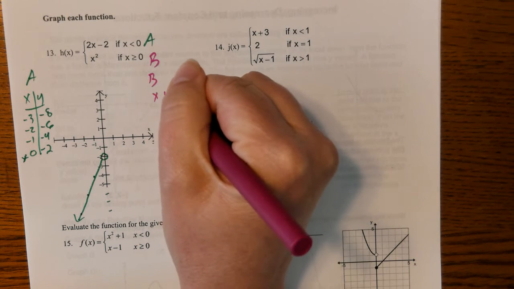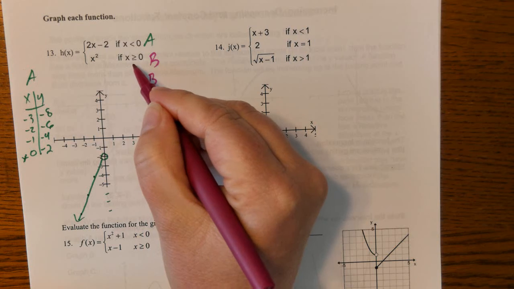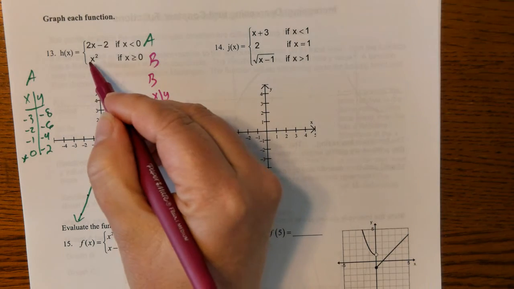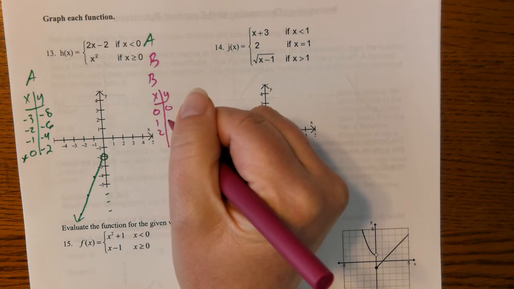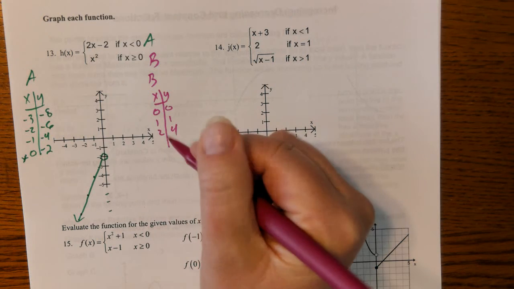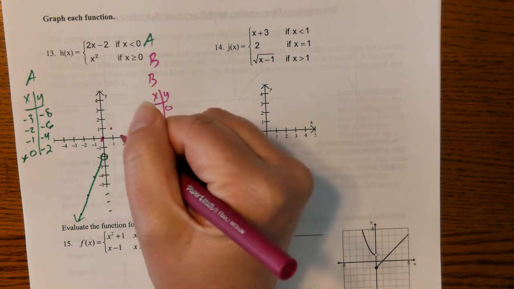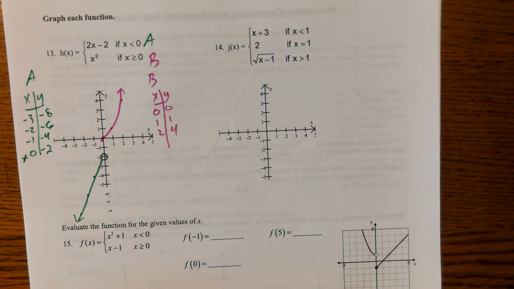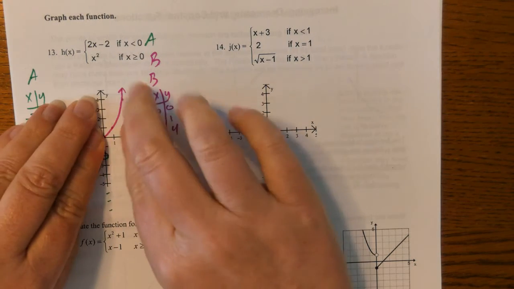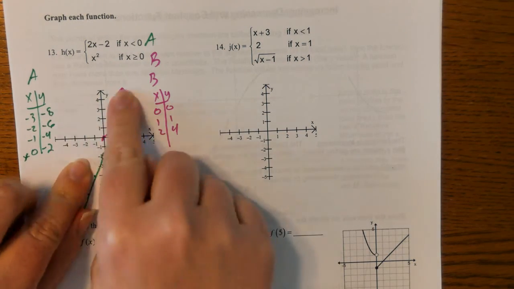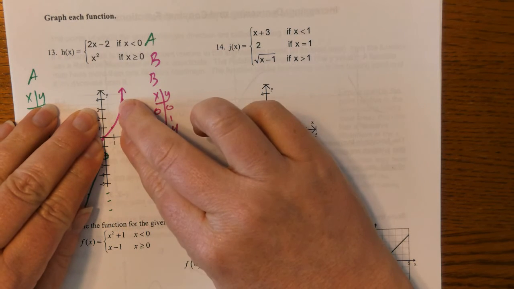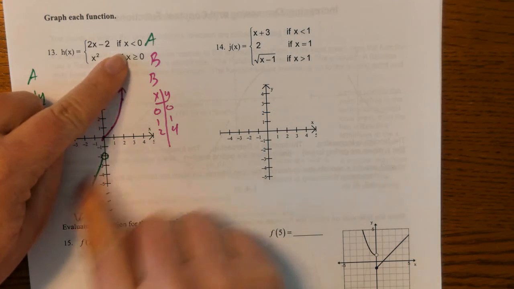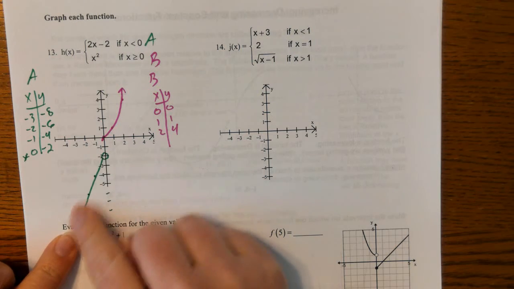For part B, we use x is greater than or equal to 0. So that means it starts at 0 and it keeps on going, 1, 2, etc. If I plug in a 0, 0 squared is 0. If I plug in a 1, 1 squared is 1. Plug in a 2, 2 squared is 4. So (0, 0), (1, 1), (2, 4). Now notice that should be kind of arced like a parabola because this is a quadratic equation, right? X squareds make parabolas. It's just that we didn't draw the whole parabola. We only drew the parabola on the right-hand side because they wanted when x is greater than or equal to 0. When x was less than 0, our graph needed to be this straight line, y equals 2x minus 2.